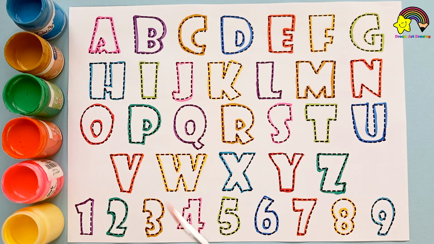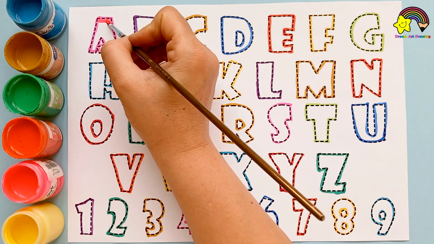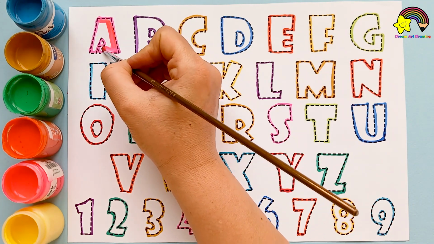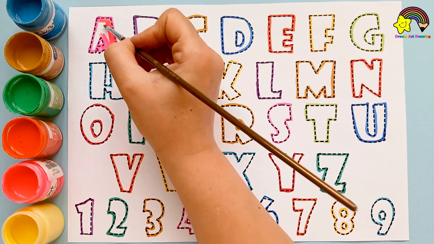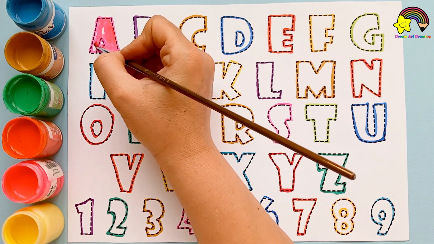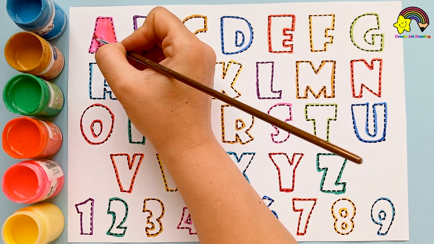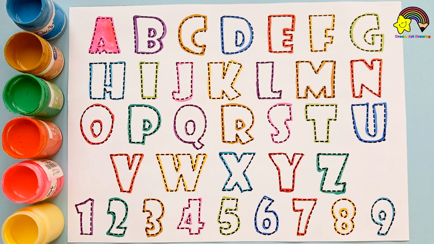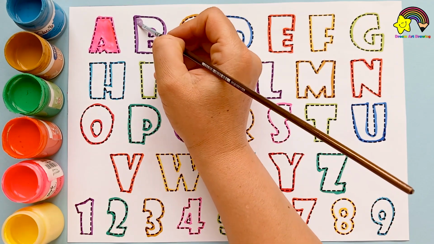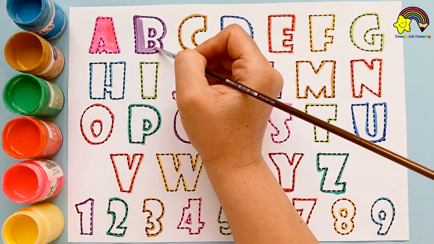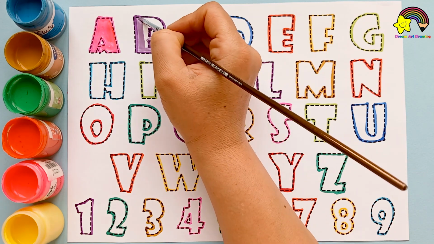9. Pink color. A. A for ant. Purple color. B. B for bus.